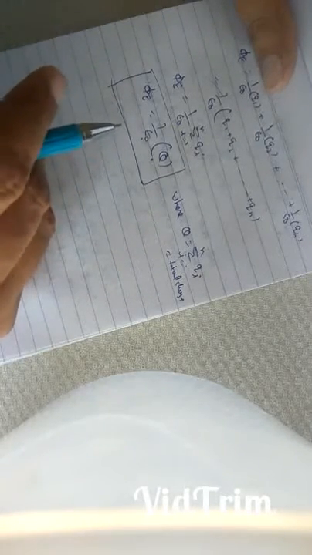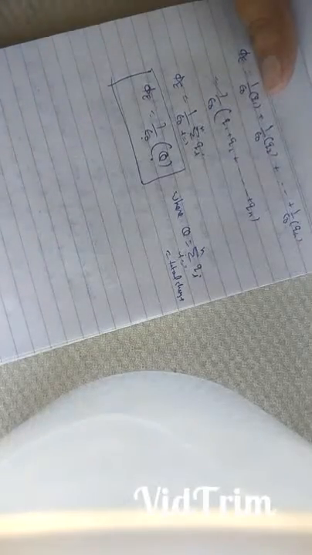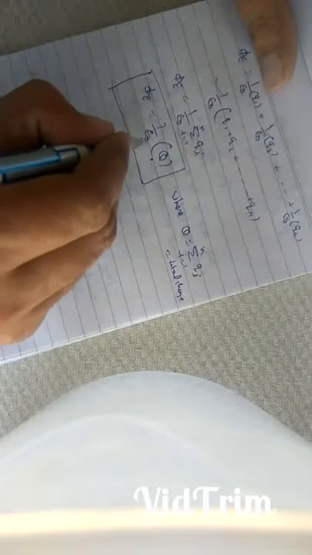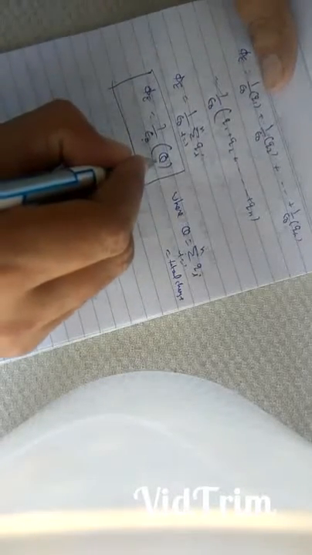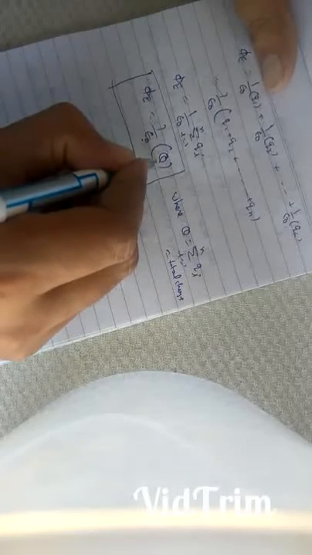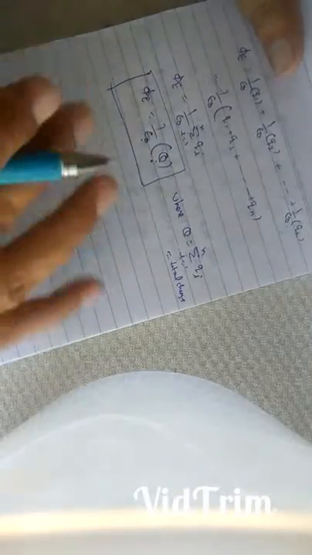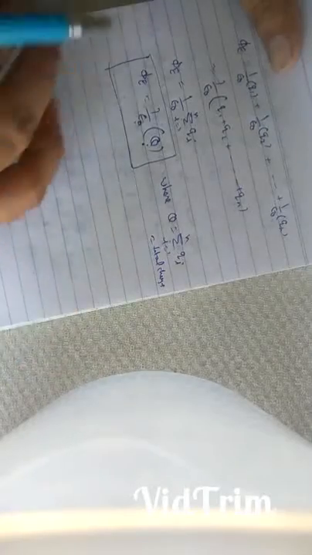Therefore total electric flux over a closed surface is 1 upon epsilon naught times the total charge enclosed inside S. This is Gauss theorem. It is to be noted that electric flux over a closed surface in vacuum is 1 upon epsilon naught times the total charge enclosed inside the surface, regardless of how the charge may be distributed. Charges can be distributed anywhere.